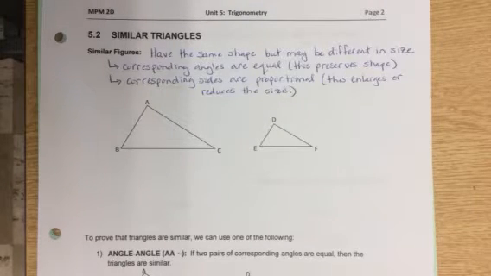Yesterday we were learning about congruent triangles, and today we need to learn about similar triangles. Similar triangles are used a lot in trigonometry, and they provide us a way of finding missing side lengths for things that we can't necessarily measure, but we can estimate based on the fact that it forms a triangle that's similar to another triangle which we can measure.